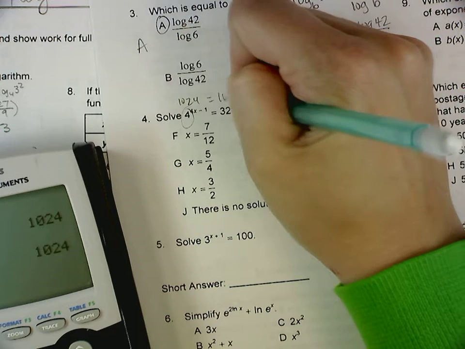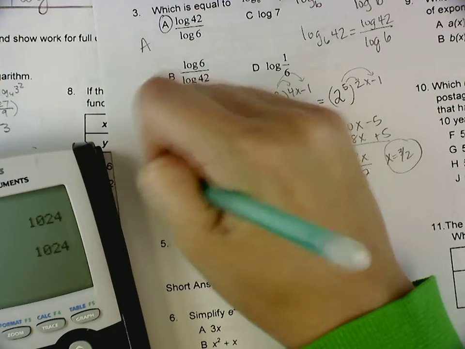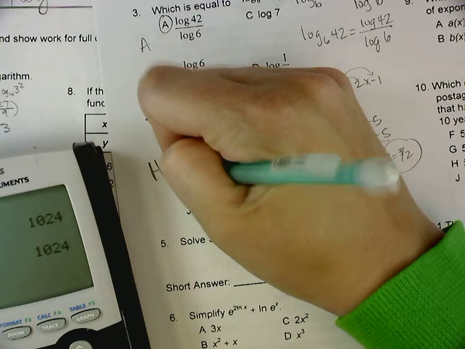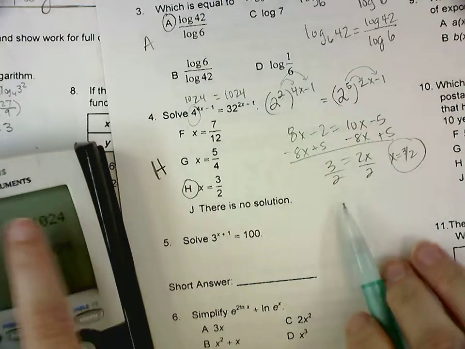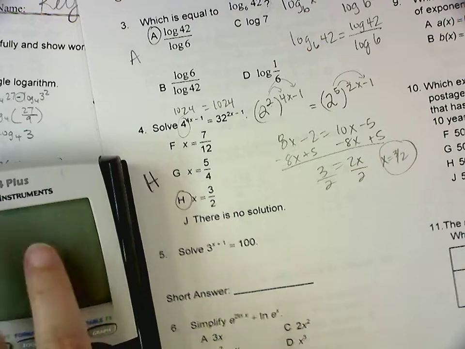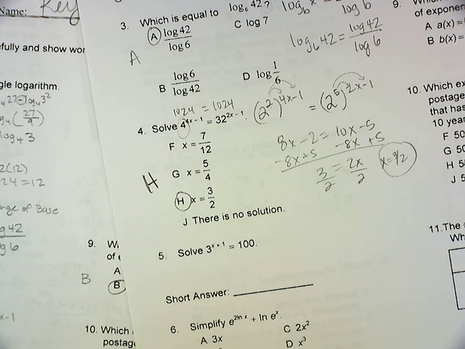So see how those are equal? Then we know that 3 over 2 is the correct answer. So technically, if you forgot how to do this, what could you do with the answers? You could plug them in and check and make sure that they're equal on both sides. They just have to equal the same number.